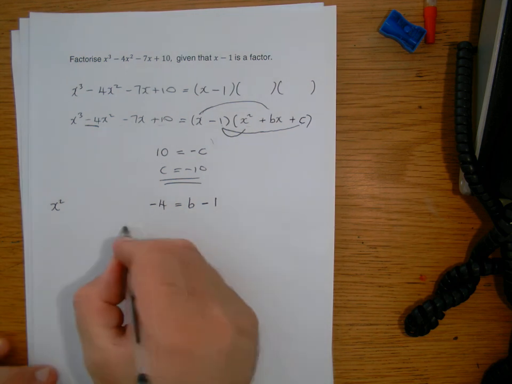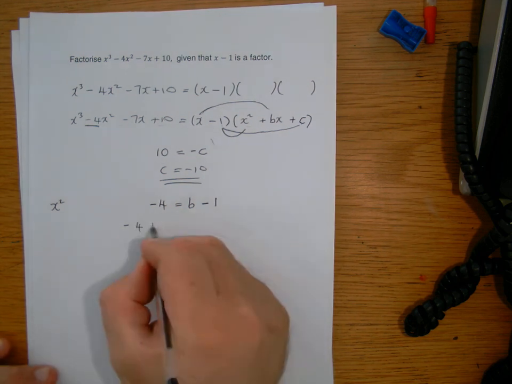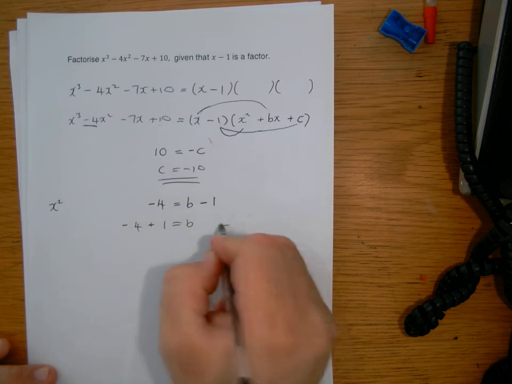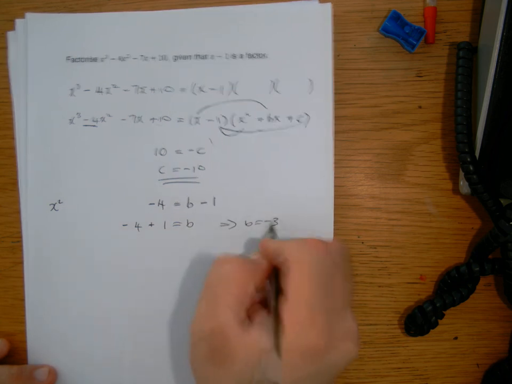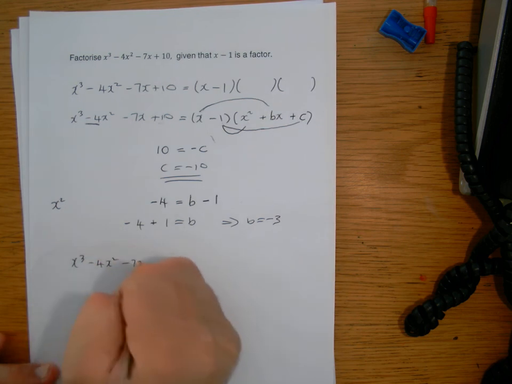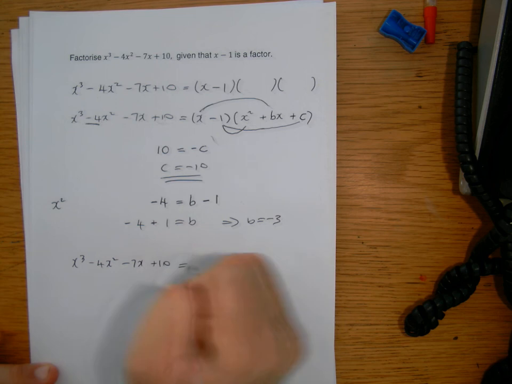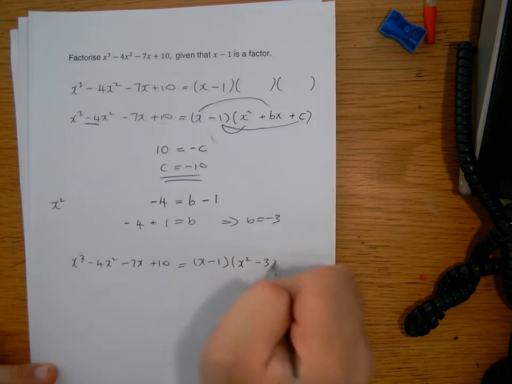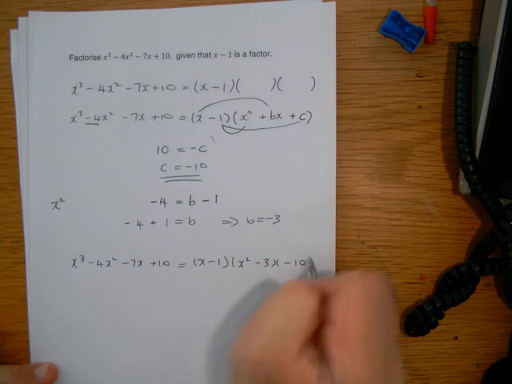And from here then I've got an equation. I could take that minus 1 over, it becomes a plus 1, and I've got my b. So that means b is equal to minus 3. So now I know what my b is, I know what my c is. My b is minus 3. My c is minus 10, okay?